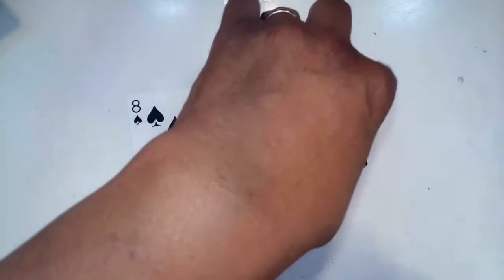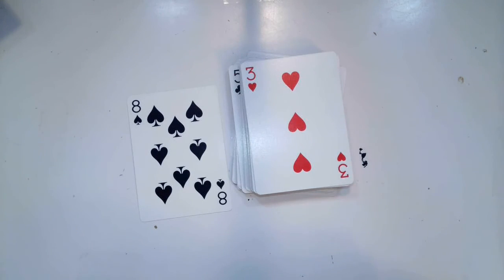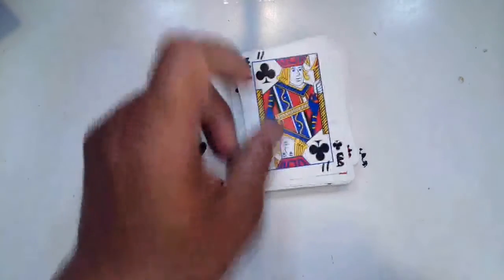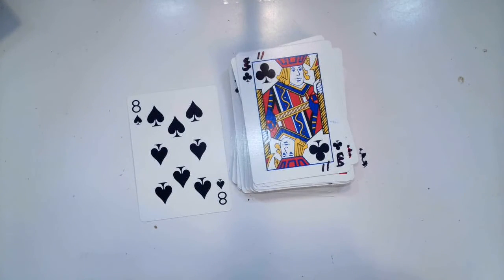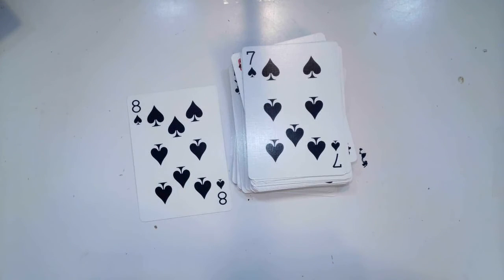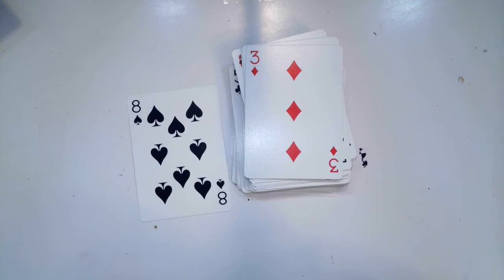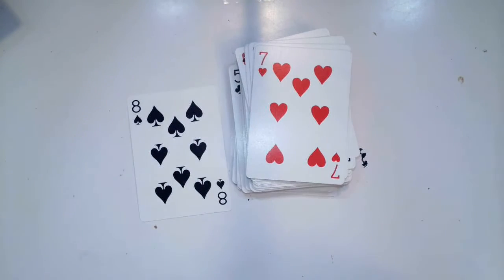Memorize it. 8 times 3, 24. 8 times 12, 96. Memorize it. 8 times 11, 88. Double that. 8 times 7, 56. 5, 6, 7, 8. 8 times 3, 24. 8 times 7, 56.